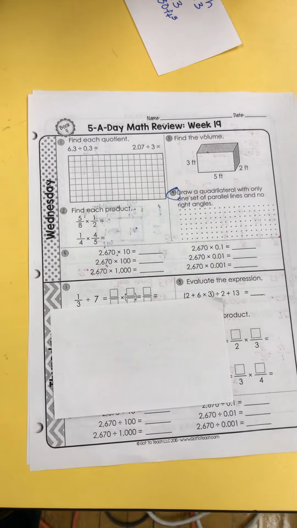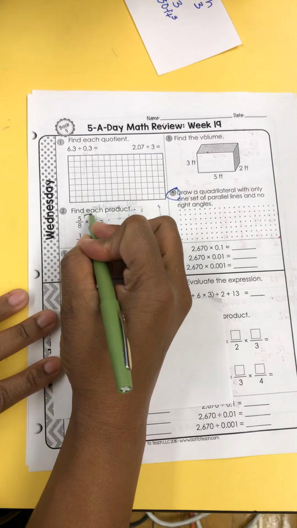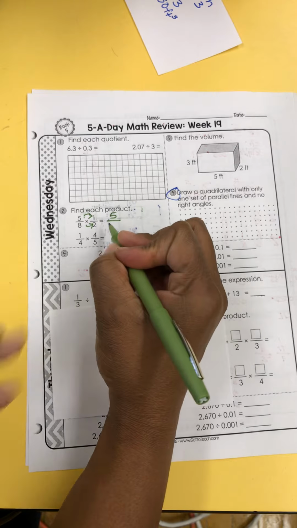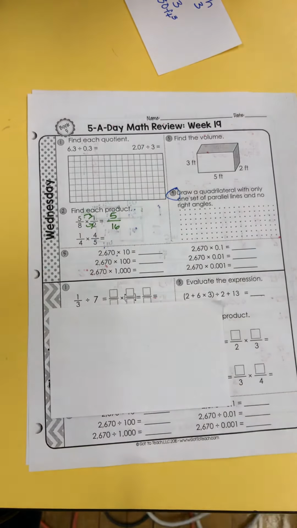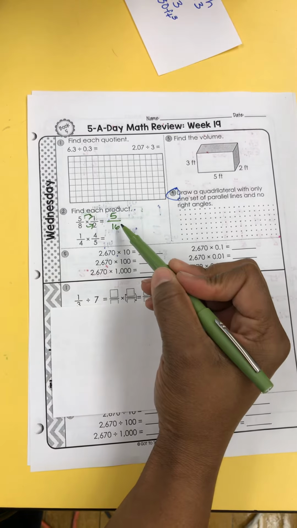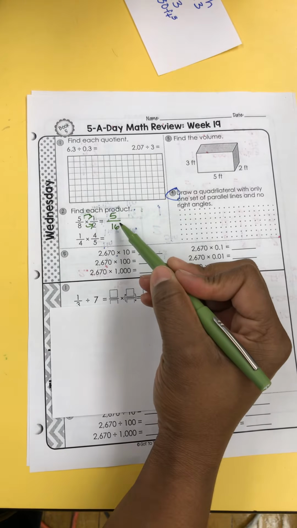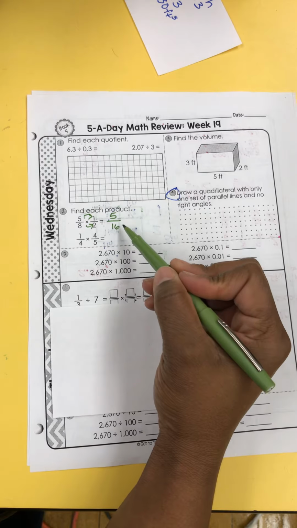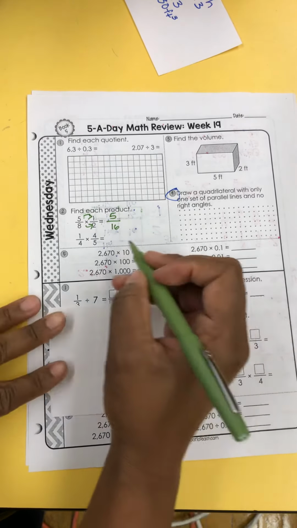And remember, when we multiply fractions, we multiply, simplify. So 5 times 1 is 5, 8 times 2 is 16. When we look at this, this is completely and totally simplified. They're not both even. They're not both multiples of 3. They're not both multiples of 5. So we're done with that.